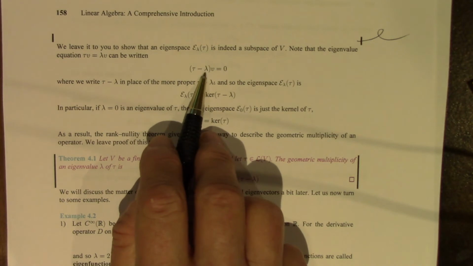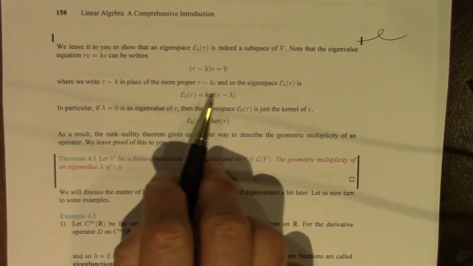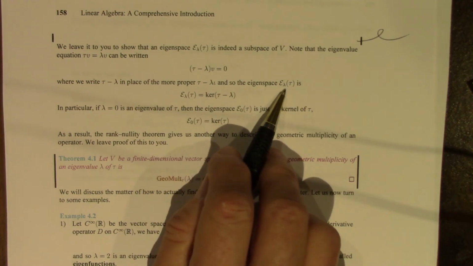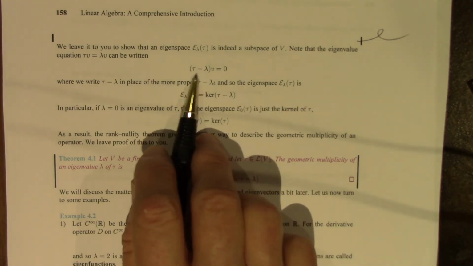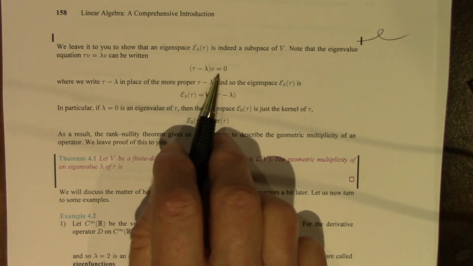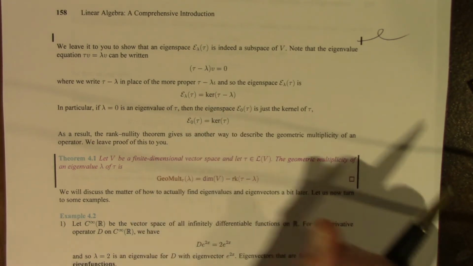So this lambda is not really a scalar, it's the operator multiplication by lambda. In any case, the eigenspace then is the solution space to this equation, which is simply the kernel of the operator tau minus lambda.